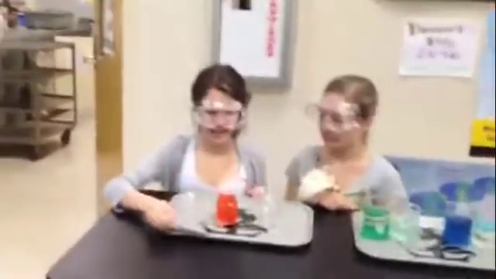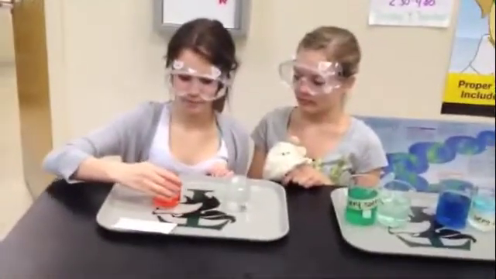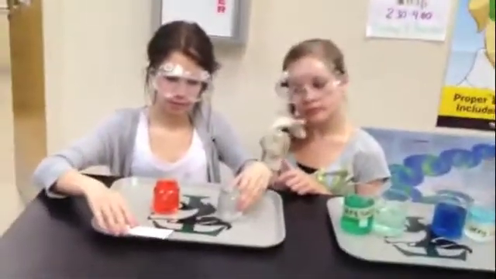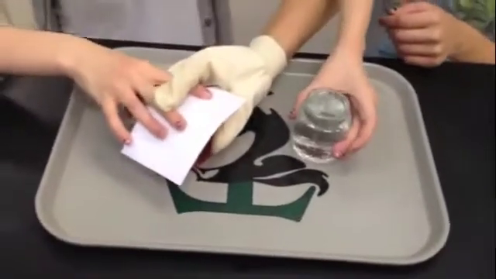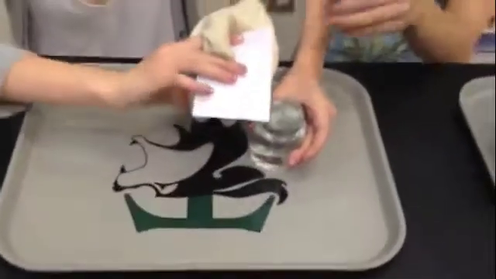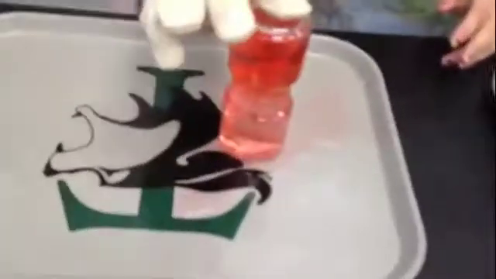Today we are doing a water temperature lab, and we have warm red water and clear cold water. I'm going to put my fingers on this, and then Mel's going to put her hand on it and flip it. As you can see, this hot water is a lot less dense than the cold water, so it does not come down into it. But now we're going to try and see if we flip it, what will happen.